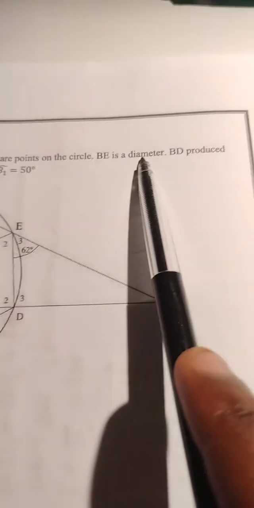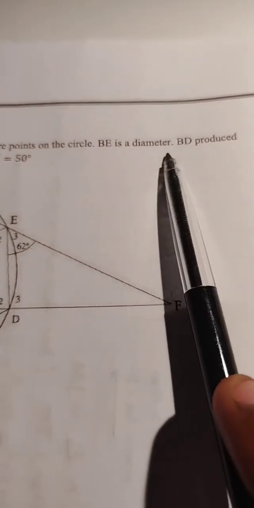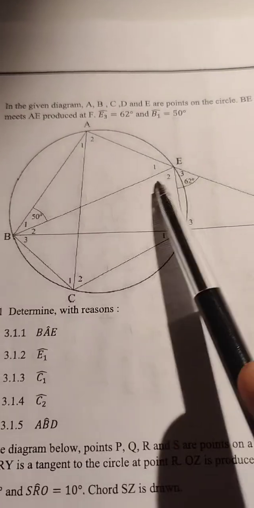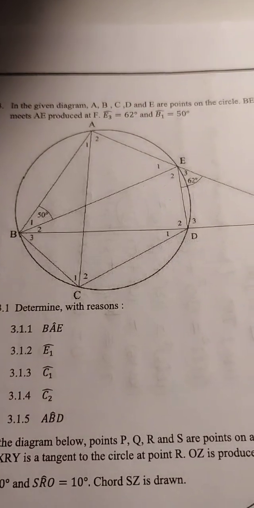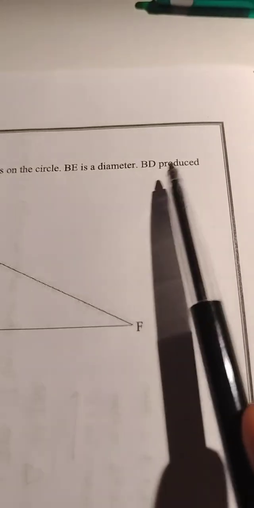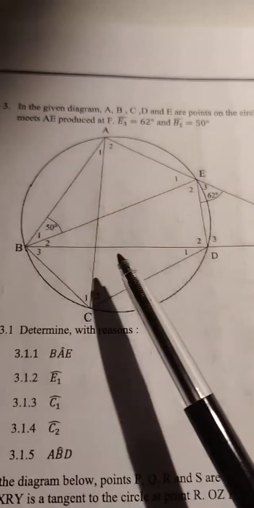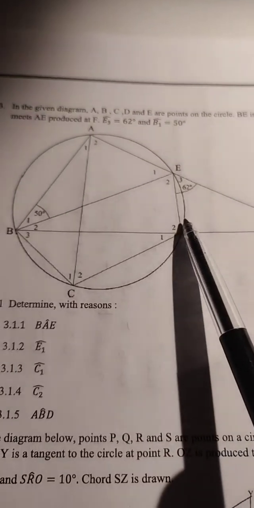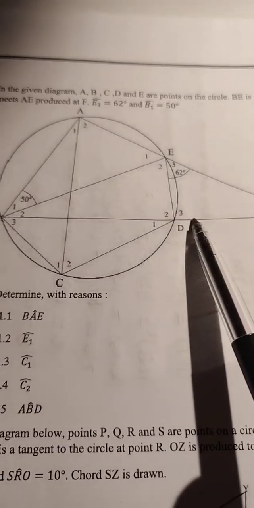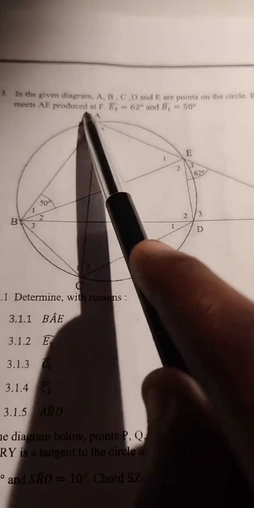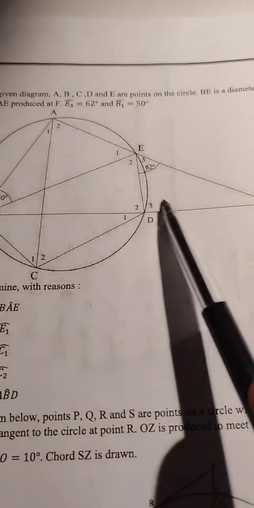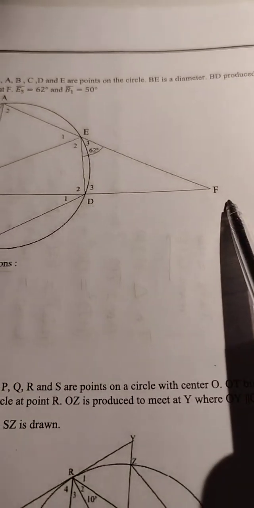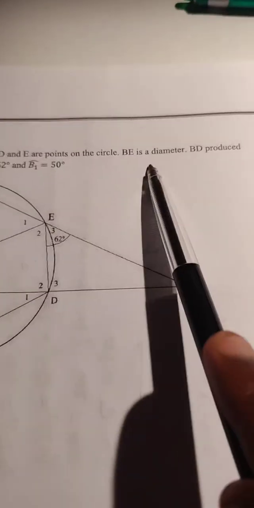Anyways, we are told that BE is a diameter. Ooh, diameter. Immediately in our heads, we're like, center theorem. BD is produced. So that means we have an exterior angle for triangle ABF, and it's a true exterior angle because BD is extended to F, in the same line.